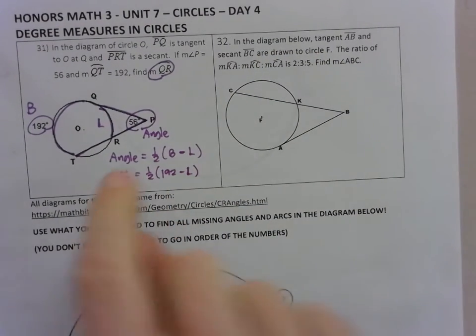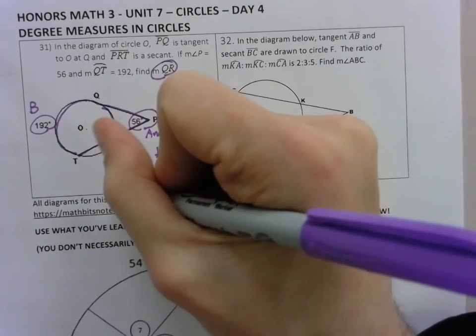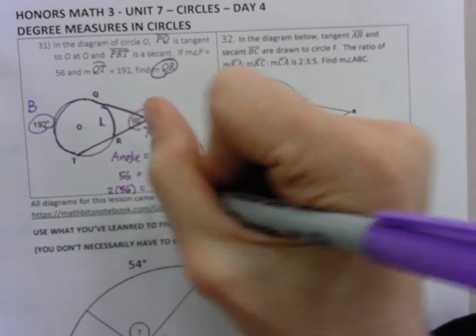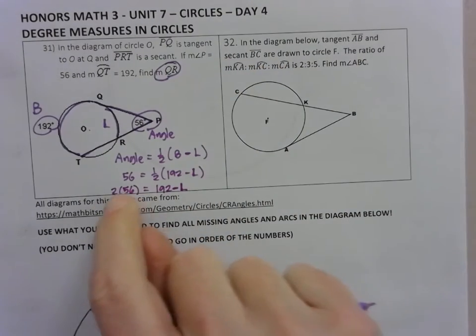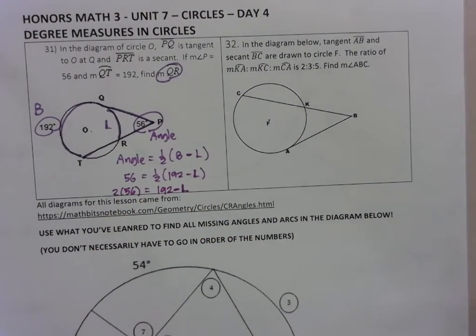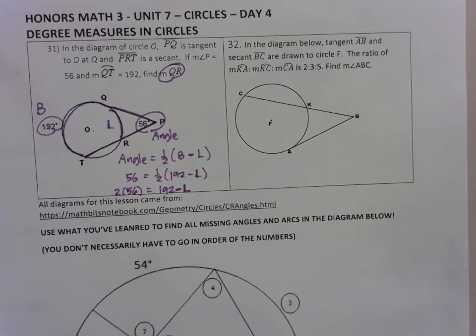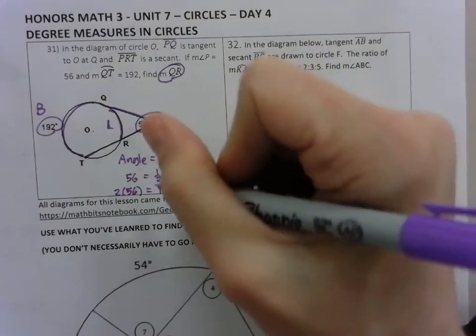Again, I'm going to times the 56 by 2. Now 2 times 56 is 112. So that's going to be 112.